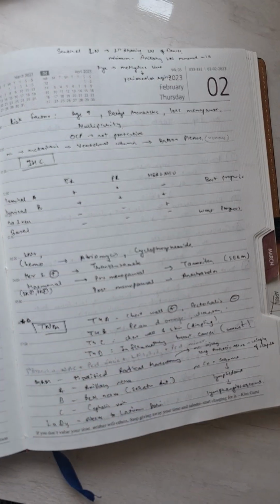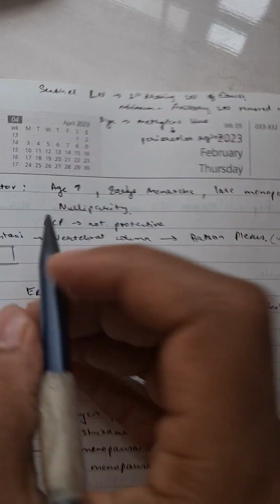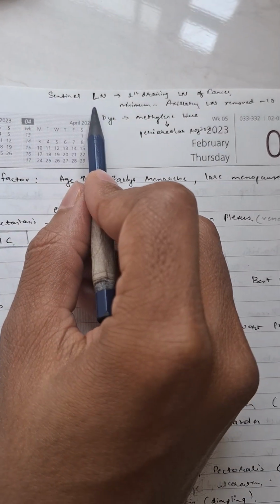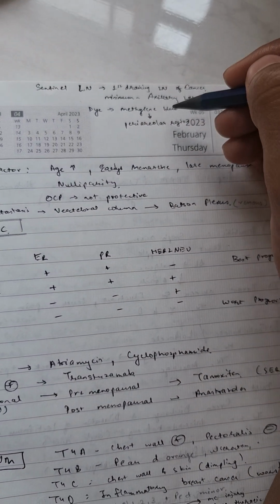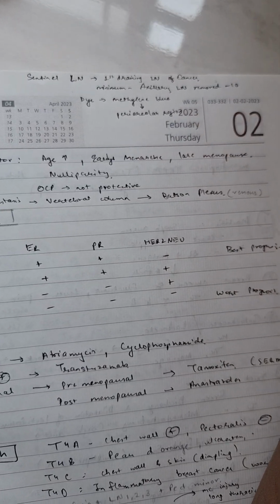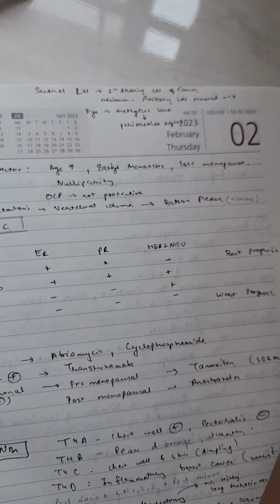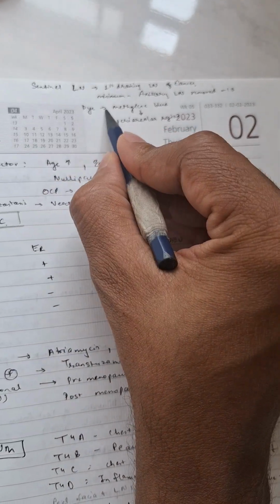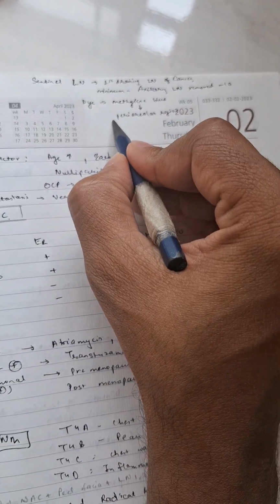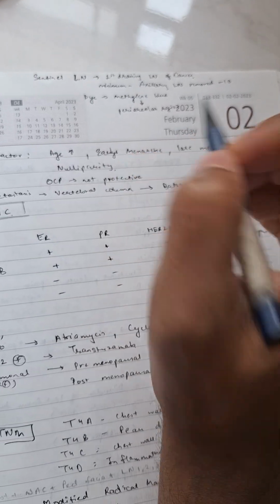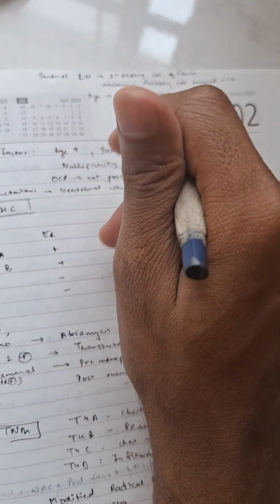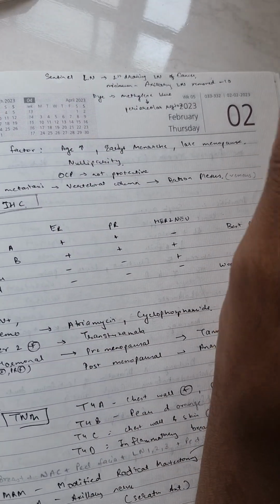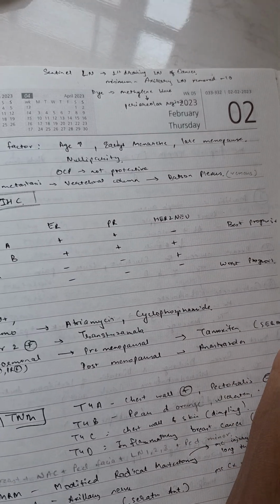Then about the lymph node. The most important is the sentinel lymph node. What is the sentinel lymph node? It is the first draining lymph node of a cancer, and how will you find out that the cancer has metastasized into other places? You have to inject the dye, which is methylene blue, in the periareolar region, and the first lymph node which shows the color will be the sentinel lymph node. And if it has metastasized to other lymph nodes also, they will also have the blue color.